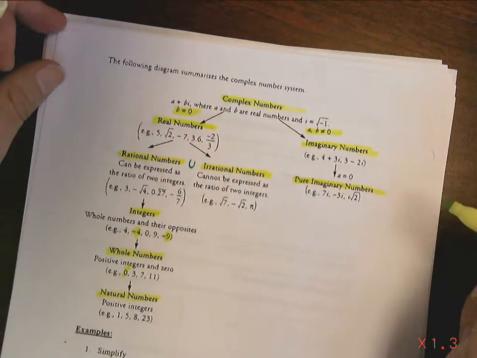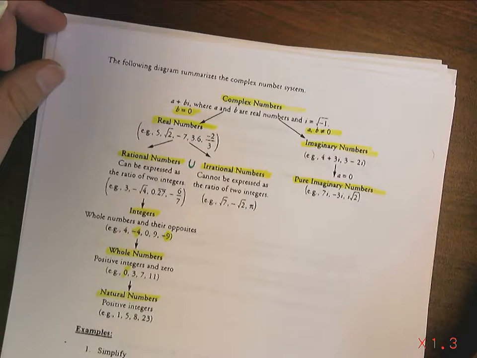What a great communication question. Okay, guys, I'm going to stop here, and then we'll start with examples in a moment.